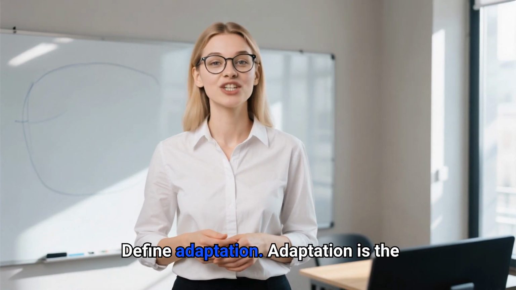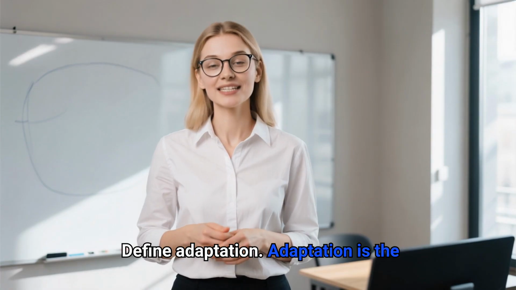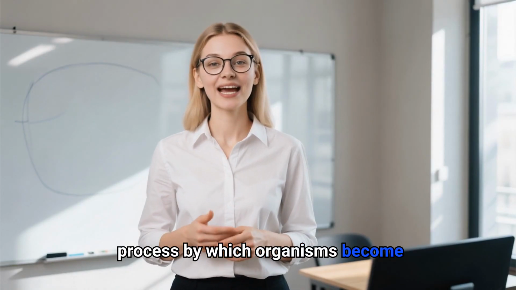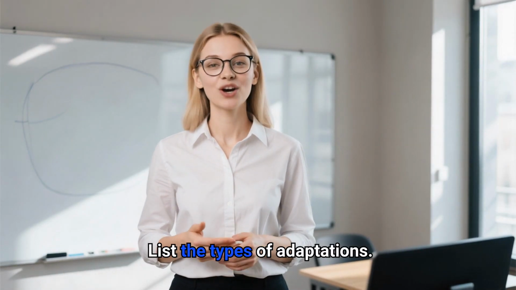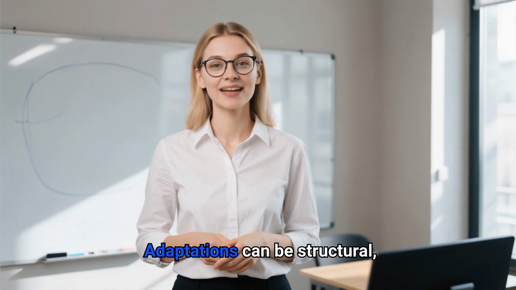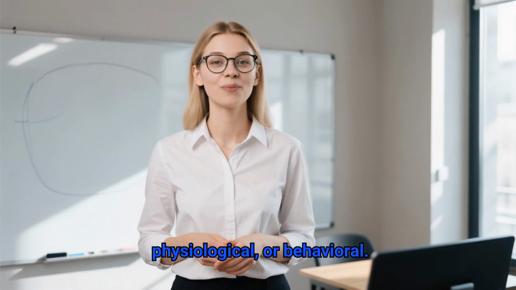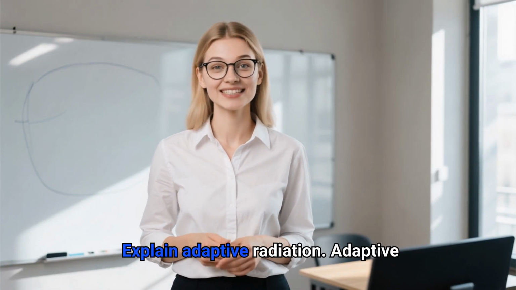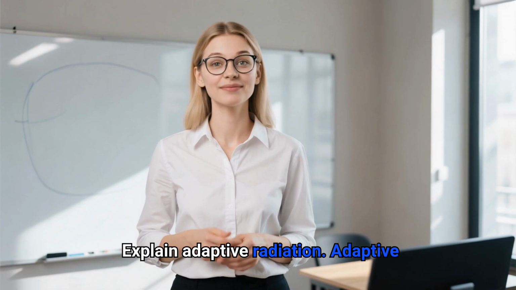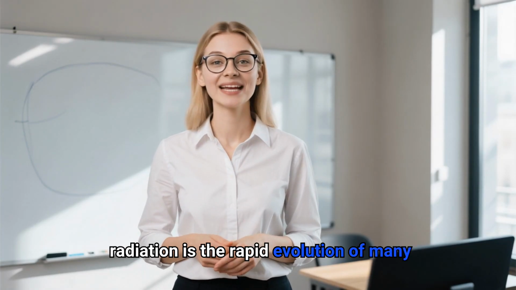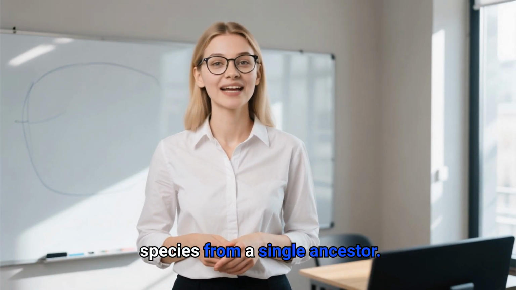Define adaptation. Adaptation is the process by which organisms become better suited to their environment. List the types of adaptations. Adaptations can be structural, physiological, or behavioural. Explain adaptive radiation. Adaptive radiation is the rapid evolution of many species from a single ancestor.